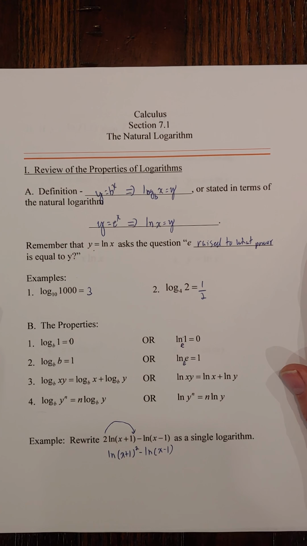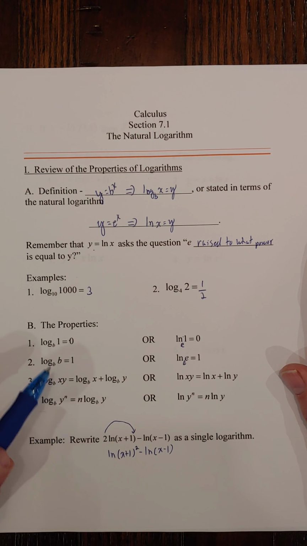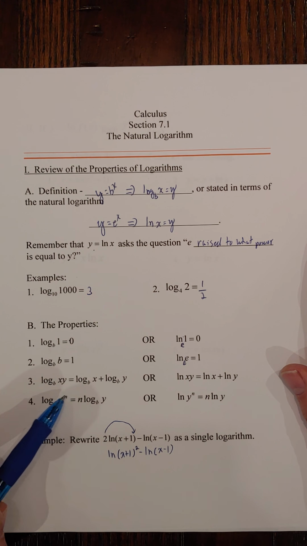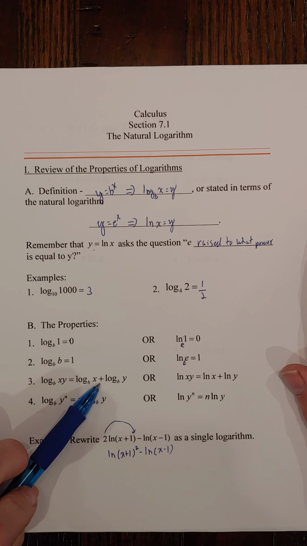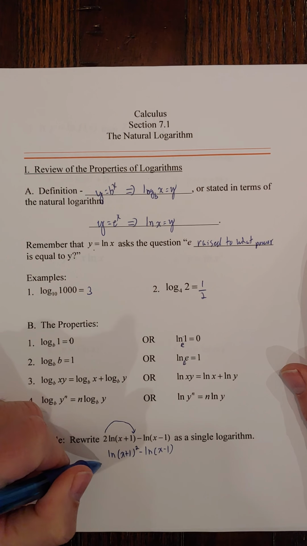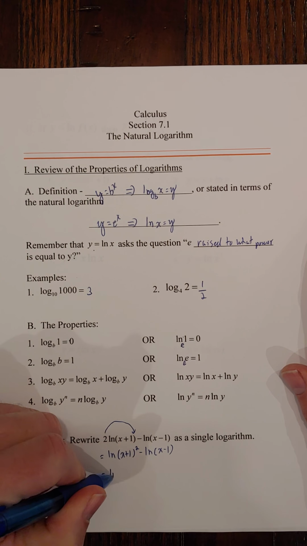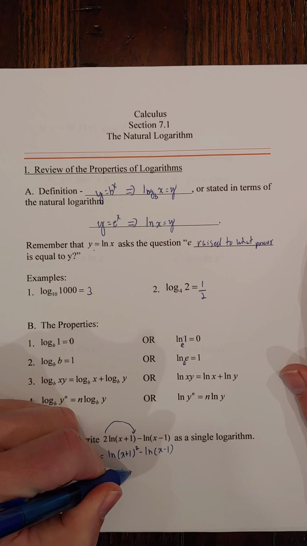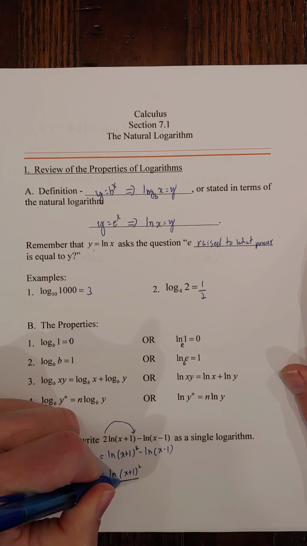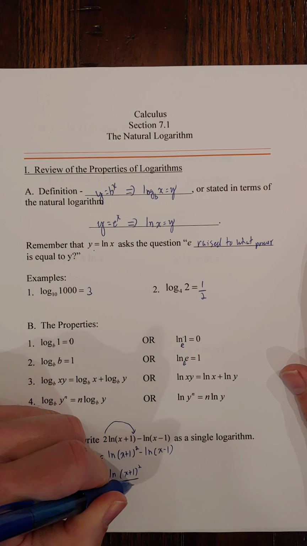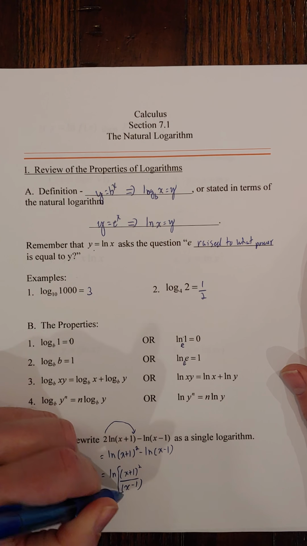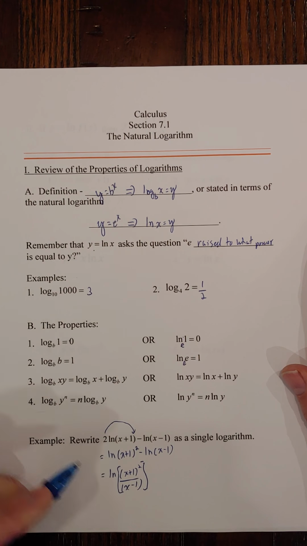minus 1. Okay. Now, the subtraction, just like addition becomes multiplication, subtraction becomes division. So this is equal to the natural log of x plus 1 squared divided by x minus 1. And now we've written this as a single logarithm.